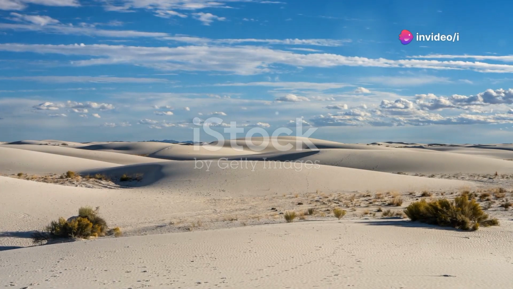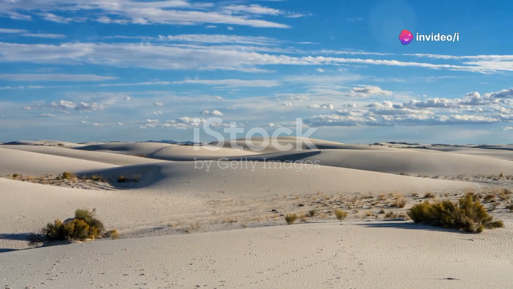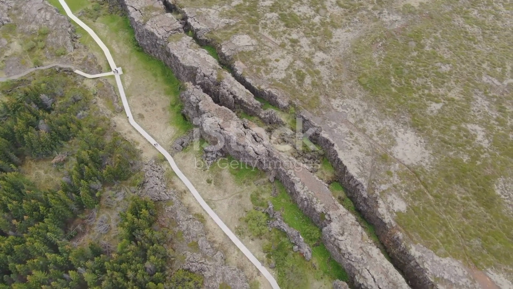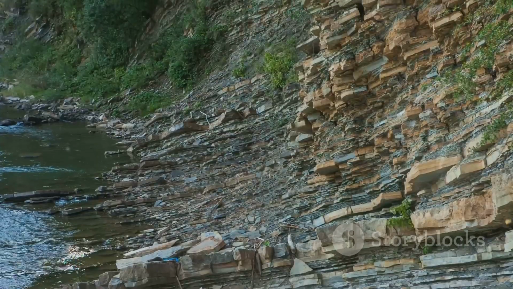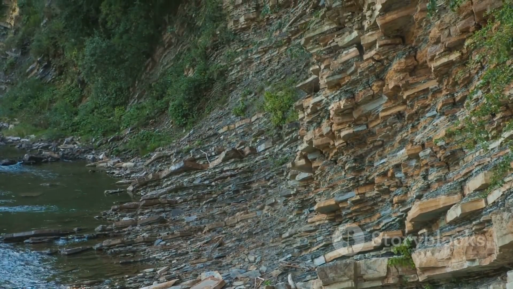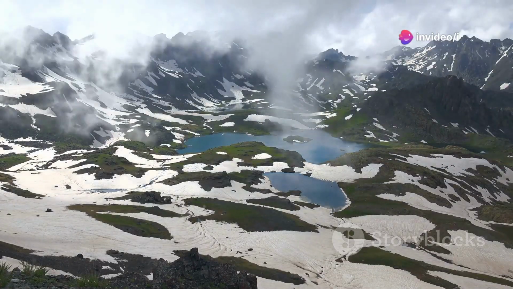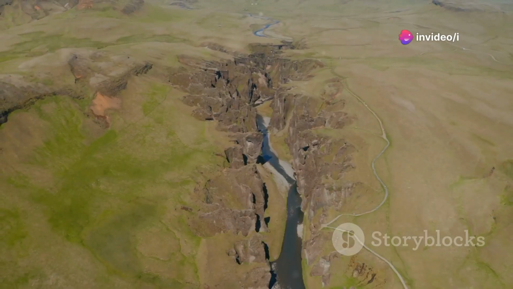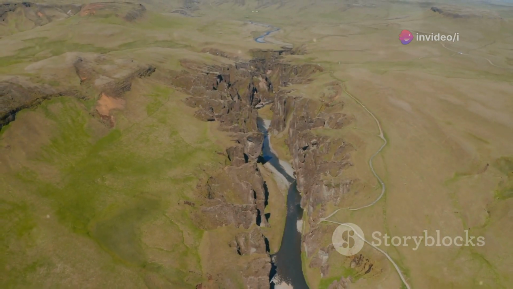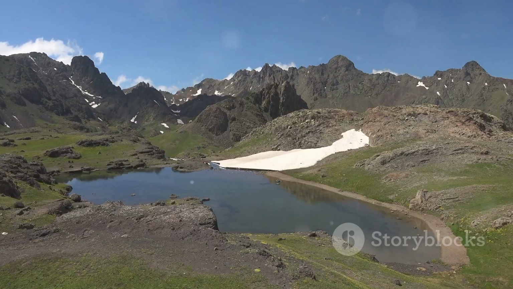Shifting sands of time, the ever-changing face of continents. Continents are not static entities, they are constantly changing. Geological processes like erosion, weathering, and deposition reshape their surfaces. Over millions of years, mountains rise and erode, rivers carve valleys, and coastlines advance and retreat. These changes are slow but relentless.